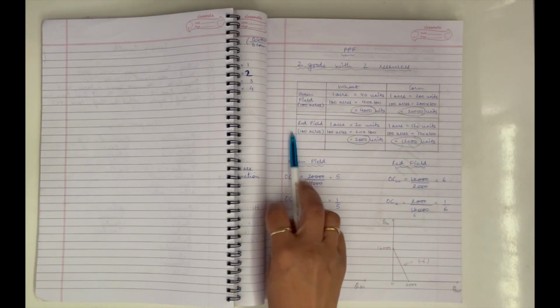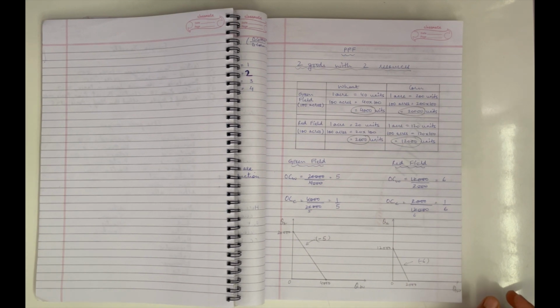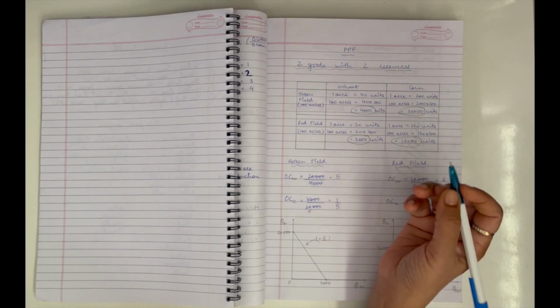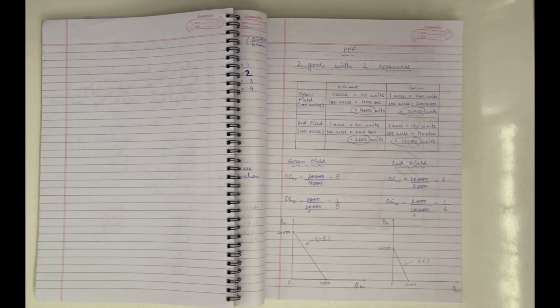Production possibility frontier or production possibility curve again. So this is a little advanced study of the production possibility frontier, where I'll be doing it with two goods and with two resources. All right, so let's say you have two goods in question.